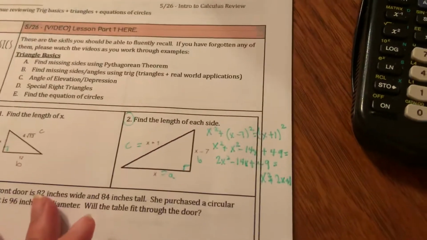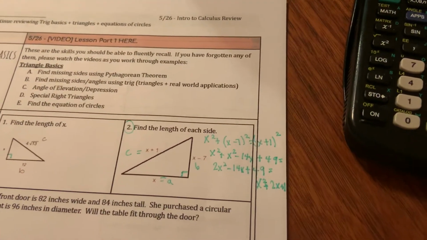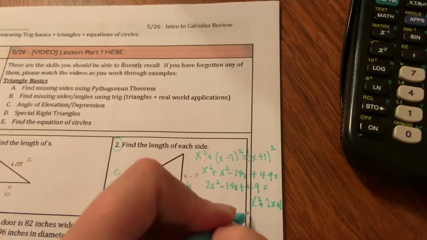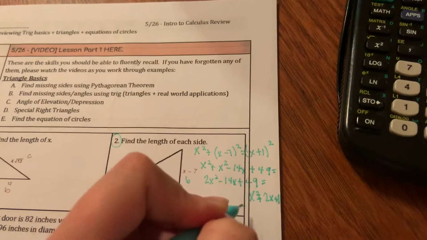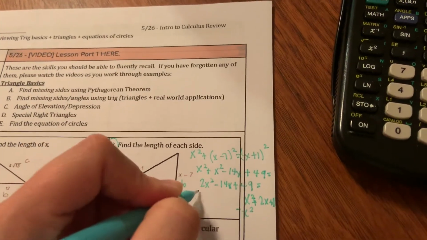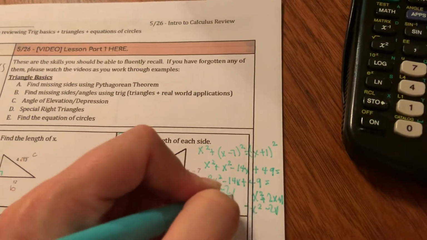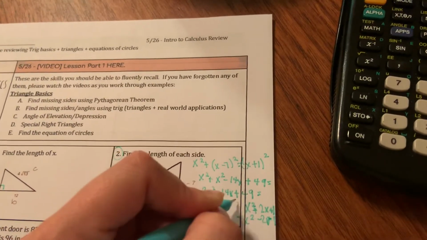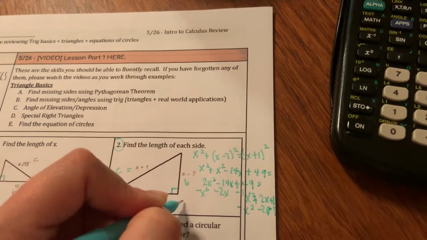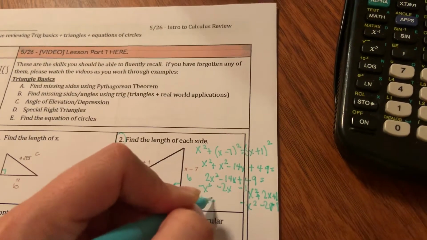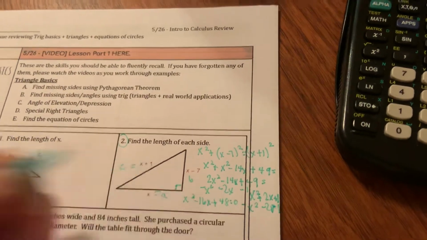Okay, now I know this is a quadratic because I have x squared, right? So that means I need to get it equal to 0. So I'm going to move the right side over here to the left, minus x squared, minus 2x, and minus 1 from the 49. So that's going to give me x squared minus 16x plus 48 equals 0.